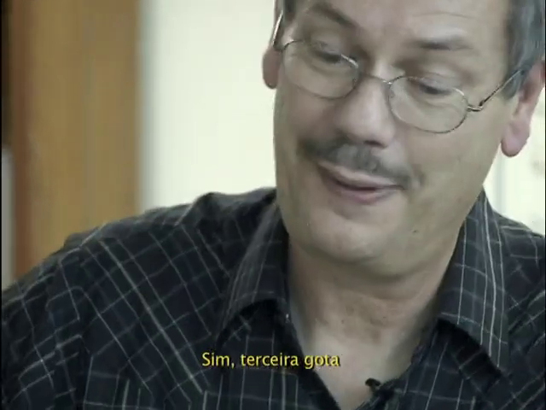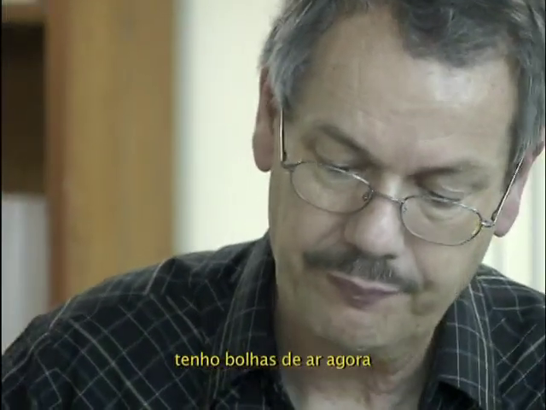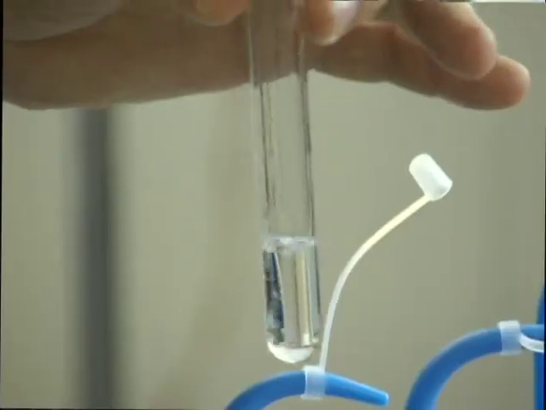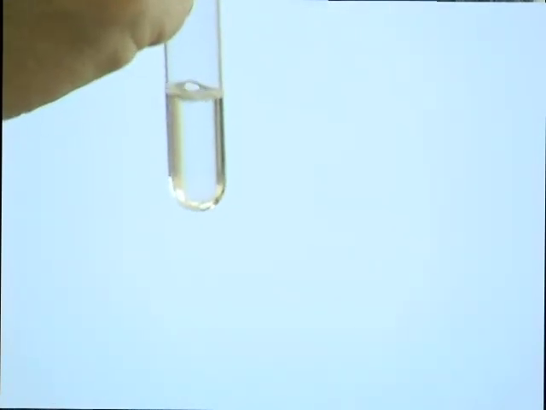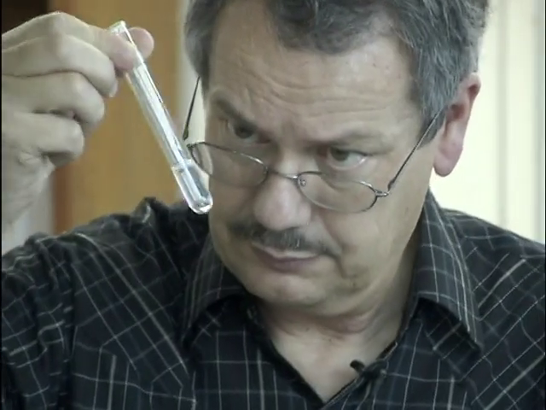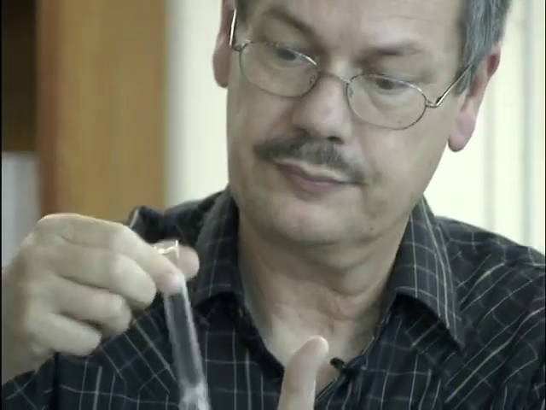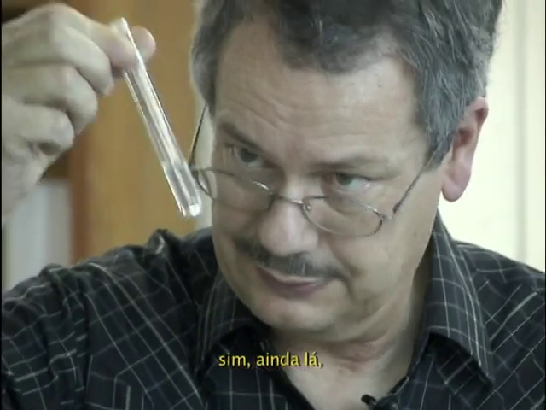Third drop. I have bubbles there. The third drop. Still there. Yeah, still there. So I'm going to wait for that one.